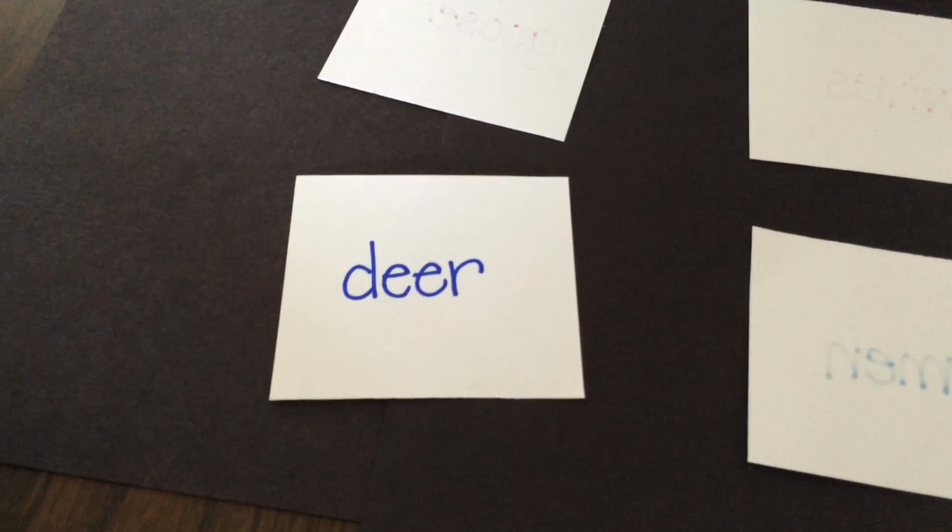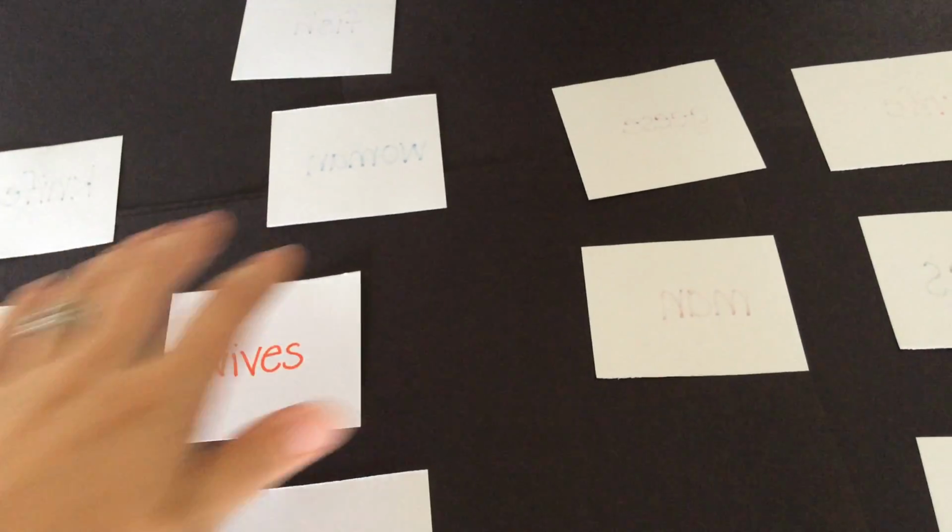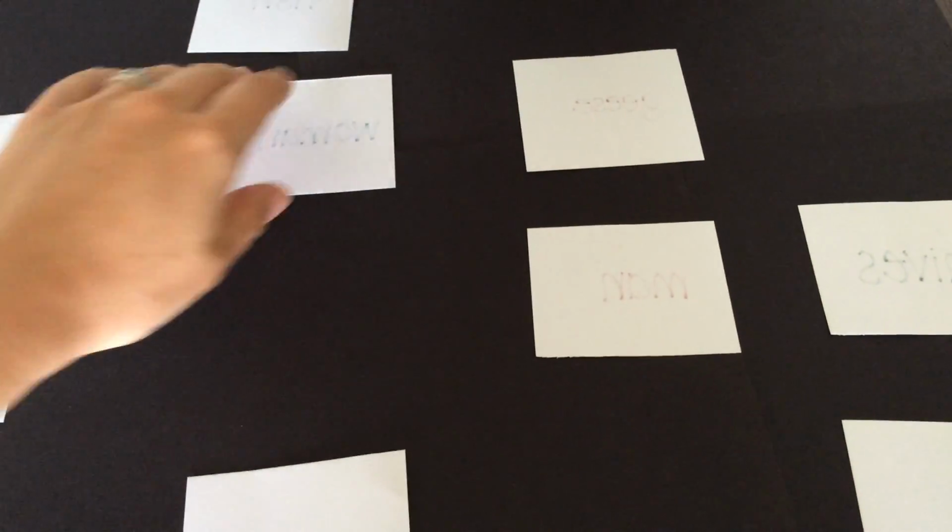Deer. If you get a card like this, it's an oddball word. That means you get to keep that because obviously the plural of deer is deer. Wives. We need to find the singular, which is wife. Very good.